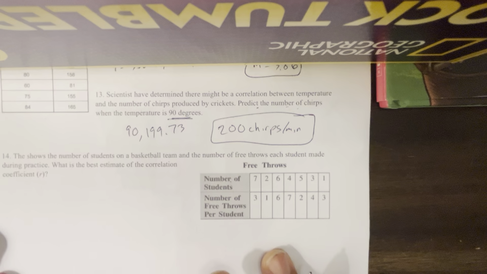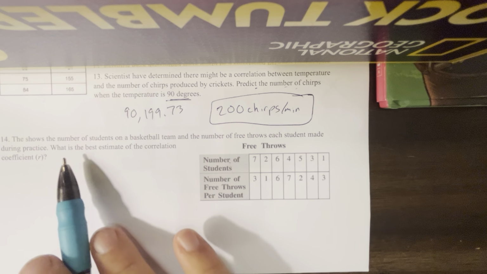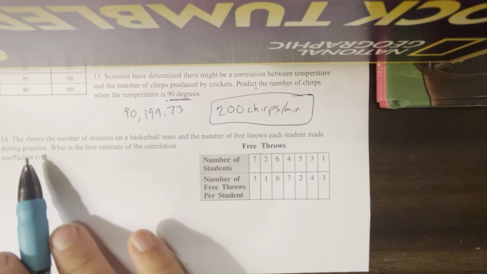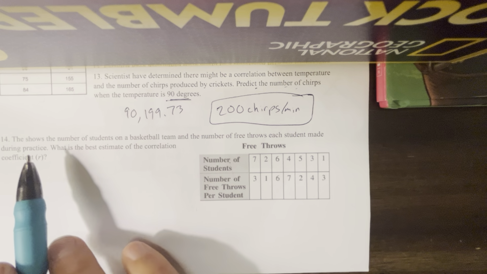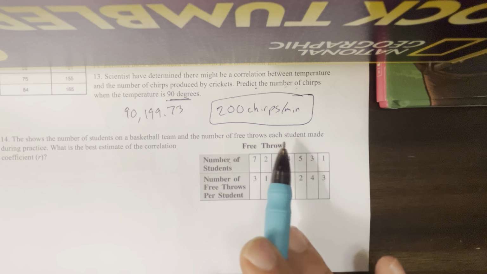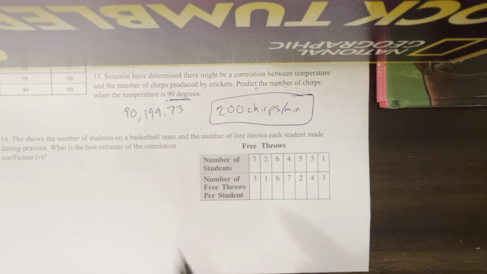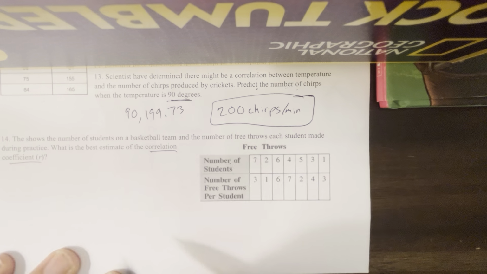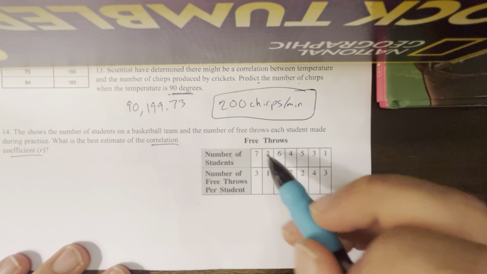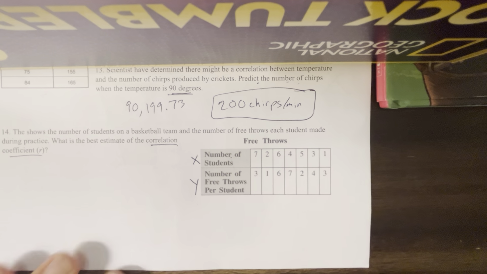Now last one. Number 14 says the number of students on it says shows. I think that's supposed to be shots. I don't know. The number of students on a basketball team and the number of free throws each student made during practice. What is the best estimate of the correlation coefficient? So we want to find the R value. So again, we're going to put all of these into our table. This one will be our X, and then the bottom one will be the Y. And so again, we'll go ahead and put all of this in Desmos.